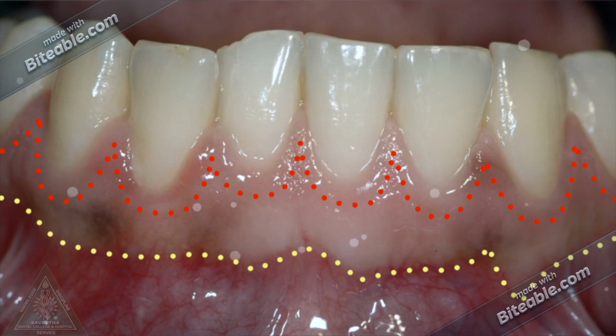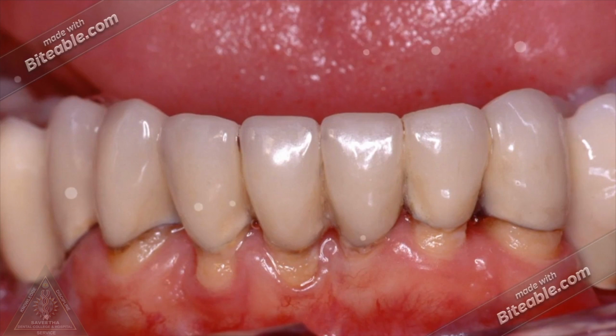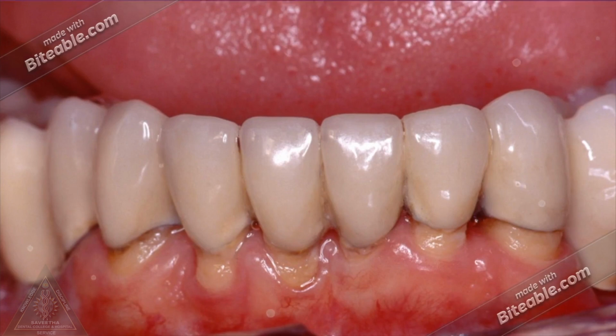Another important factor is the width of attached gingiva. It is the distance between the mucogingival junction and the external surface of the base of the sulcus. A violation of either the biologic width or the width of attached gingiva could result in increased probing depths, problems with plaque control, severe gingival inflammation, and bone resorption.